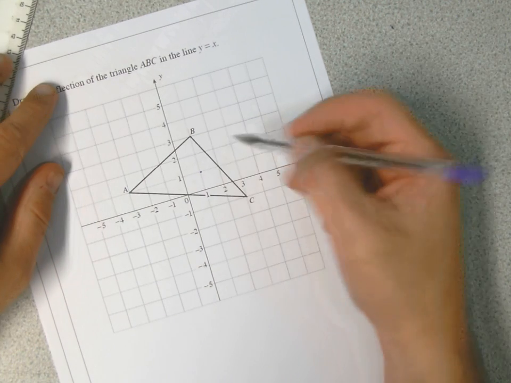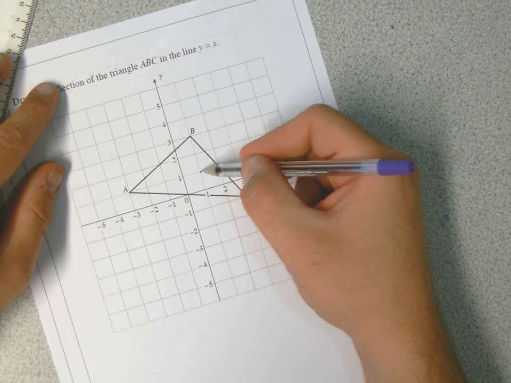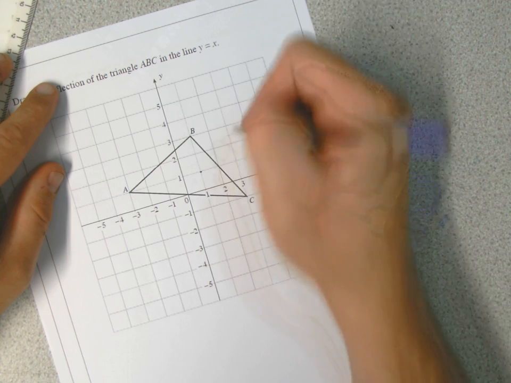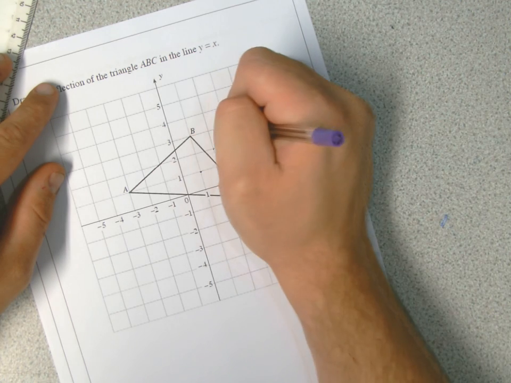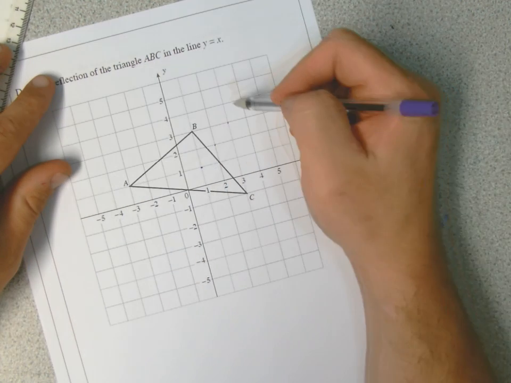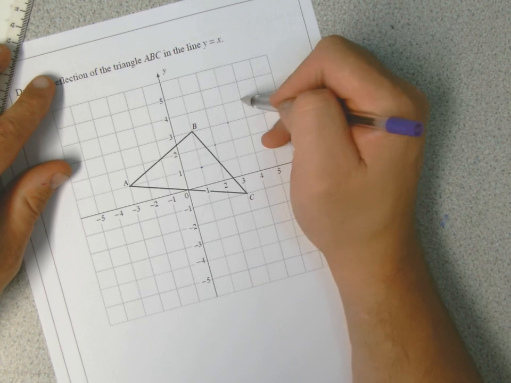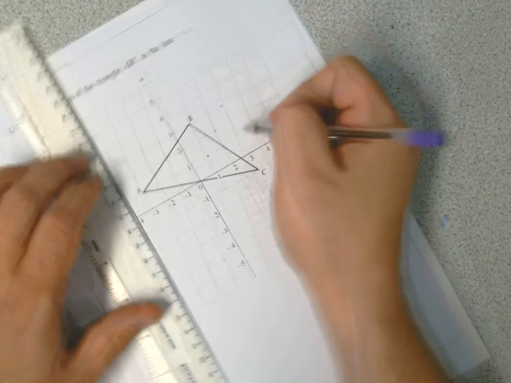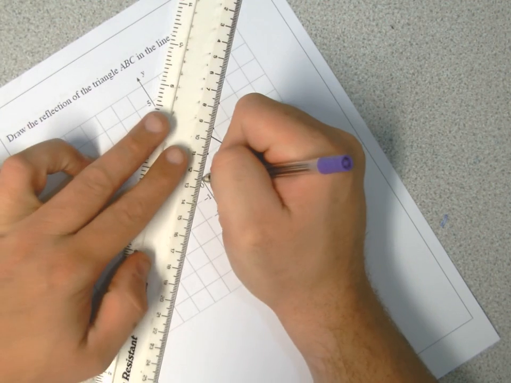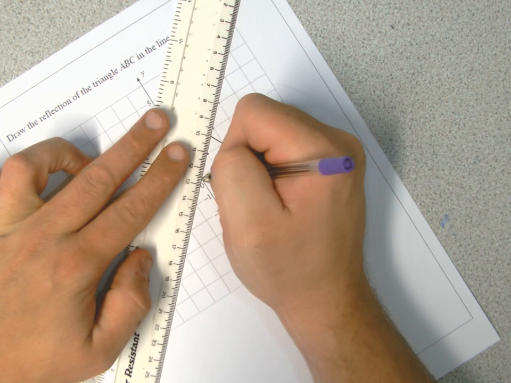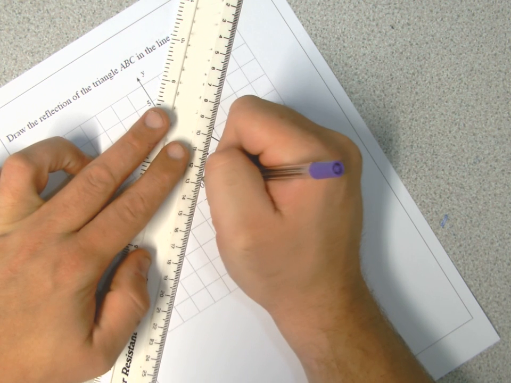And the reason why, of course, if you think about it, here, y is equal to x, isn't it? It's also going to go through this point, yeah, all these points, the corners of the squares. Right, so I can join that up. Be careful to draw this line properly.